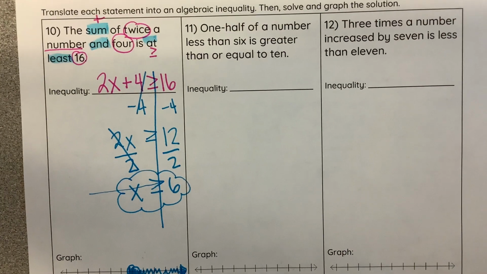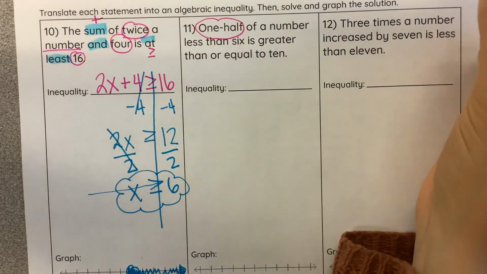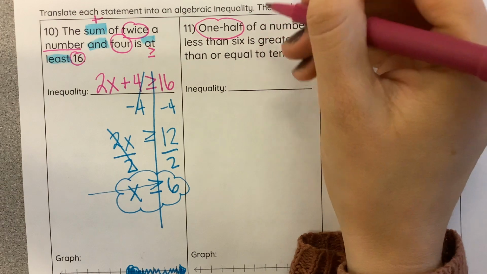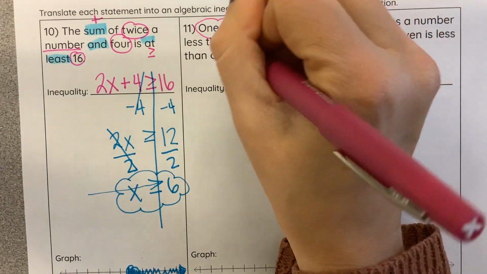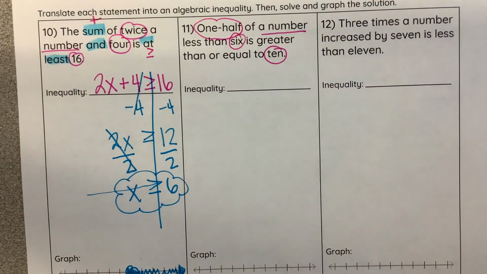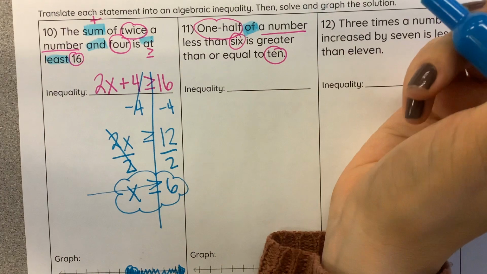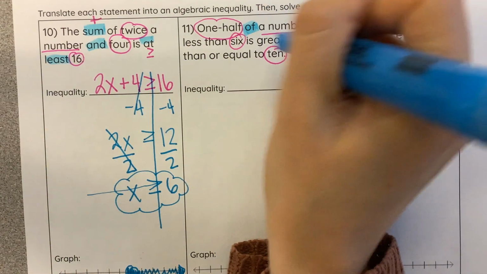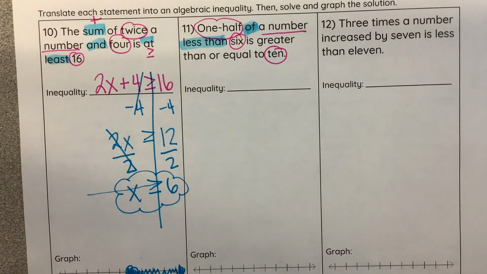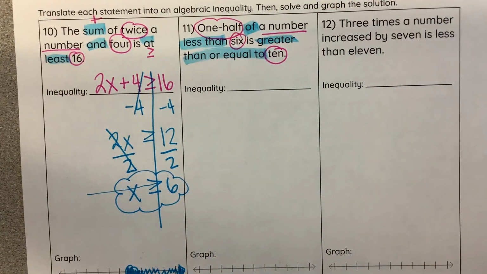Okay, number 11. 1/2 of a number less than 6 is greater than or equal to 10. So of, in this case, because it's with a fraction, is telling us multiplication. Less than is telling us subtraction, and greater than or equal to is telling us the symbol.